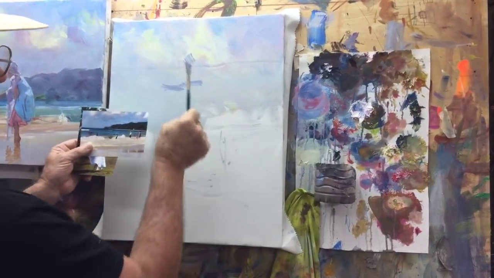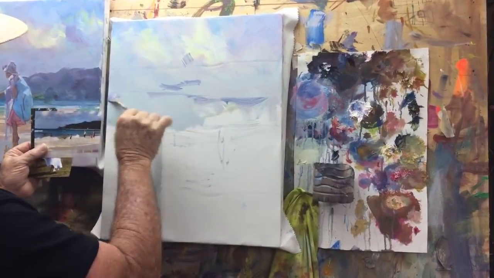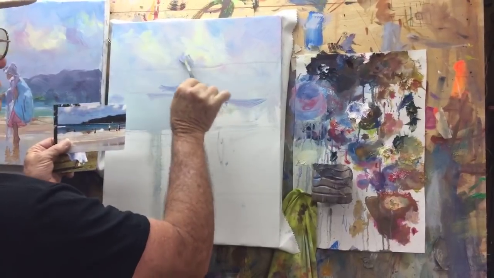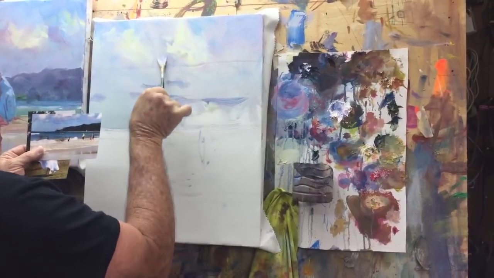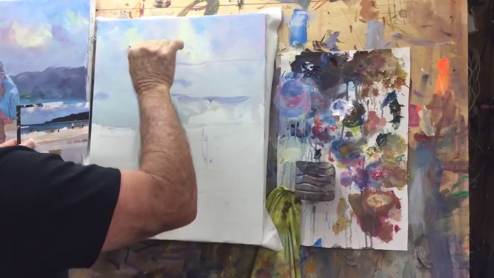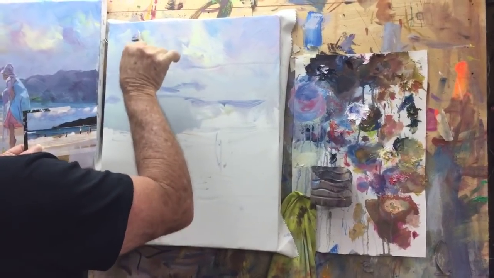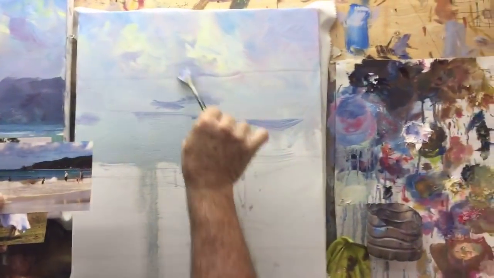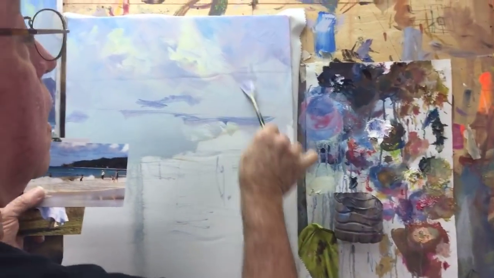Like in that photograph, we've got some nice low hanging clouds across there. And that also comes up and finds its way into these upper clouds. And they become shadow marks and just marks of other clouds that are interceding.